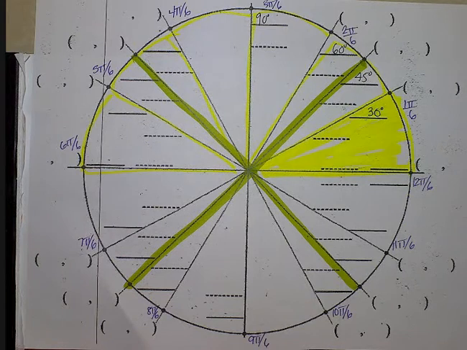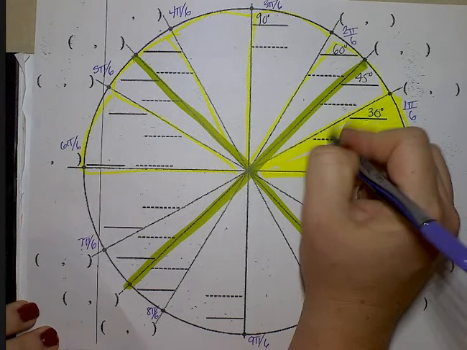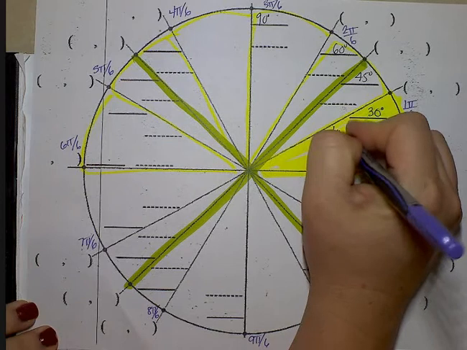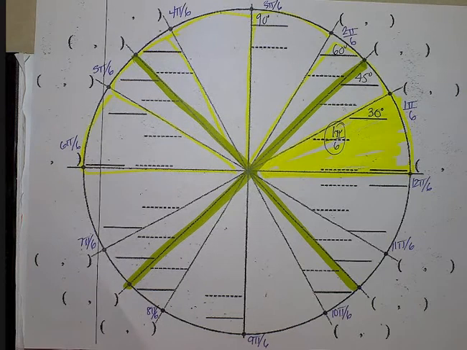Okay, now we need to ask ourselves, is every single one of the fractions I put down reduced? If they're reduced, I'm going to take whatever that number is and copy and paste it onto this line. So 1/6 cannot be reduced, so I'm going to write 1 pi over 6, circle. But 2 pi over 6 can be reduced.